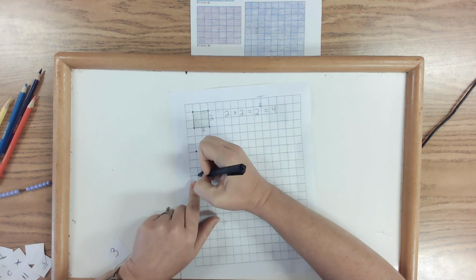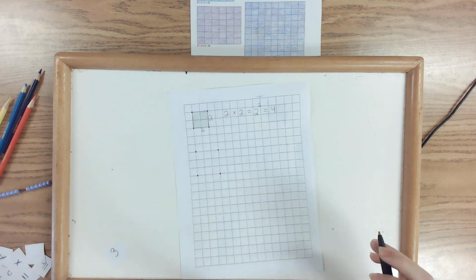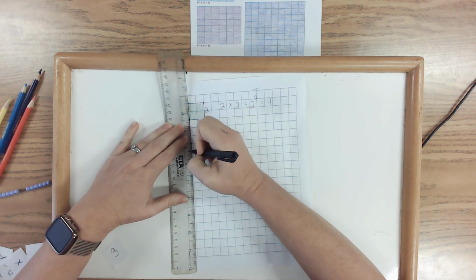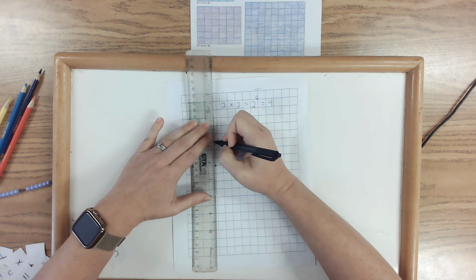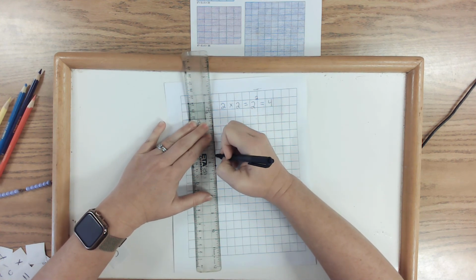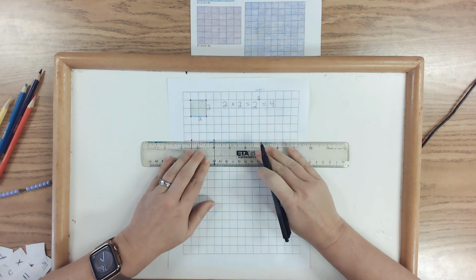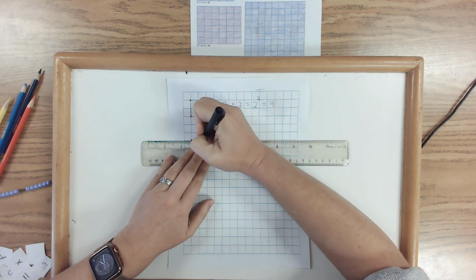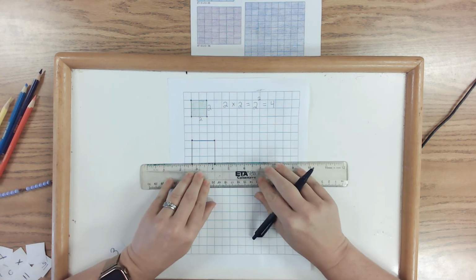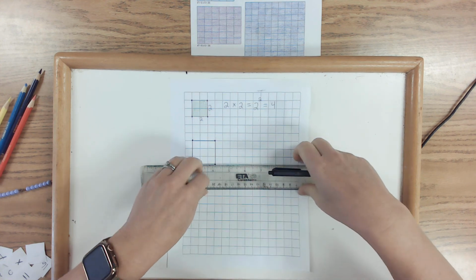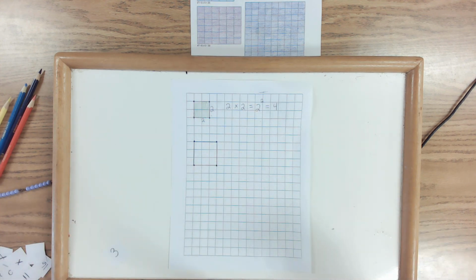And my last one. And I will make a nice solid line. And there is my 3 square, my square of 3.